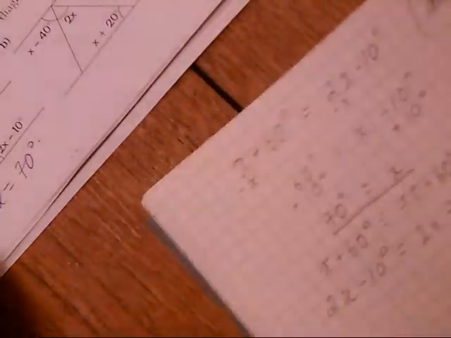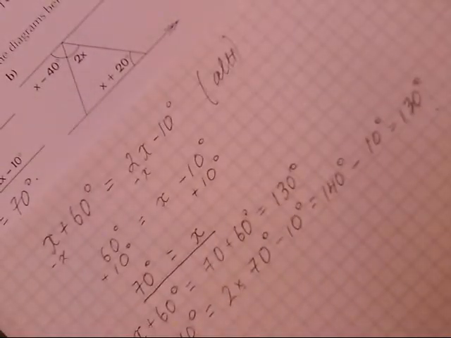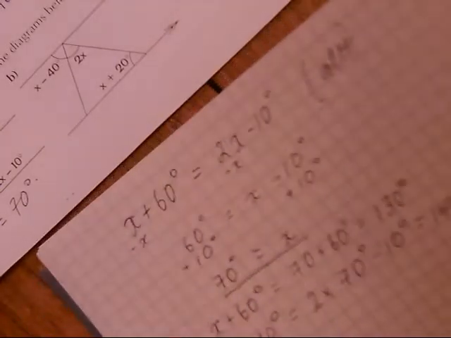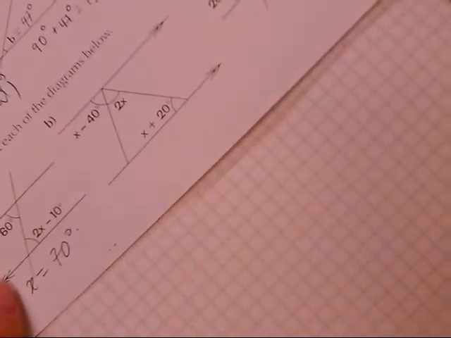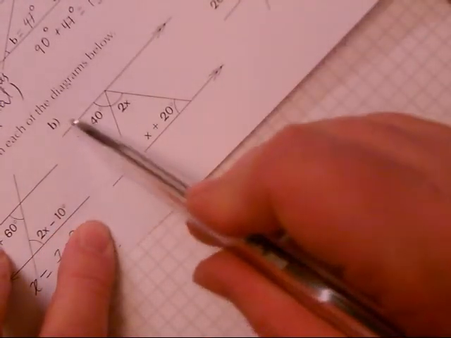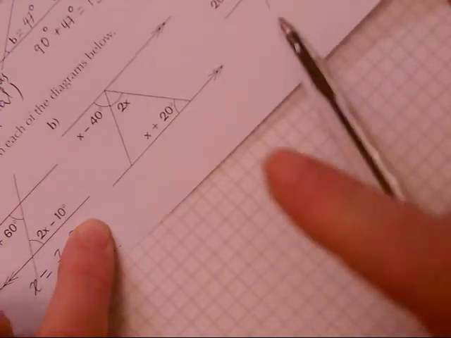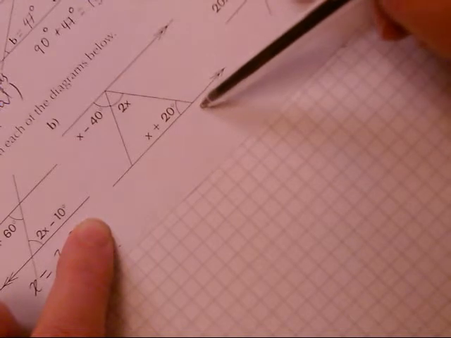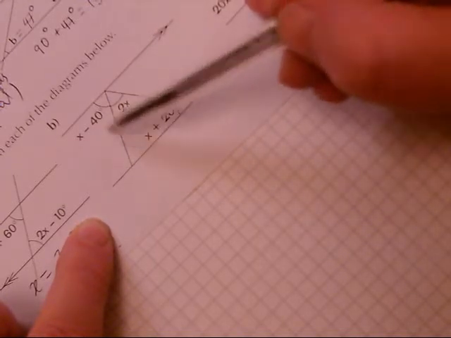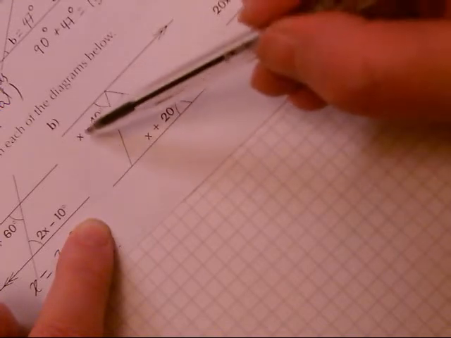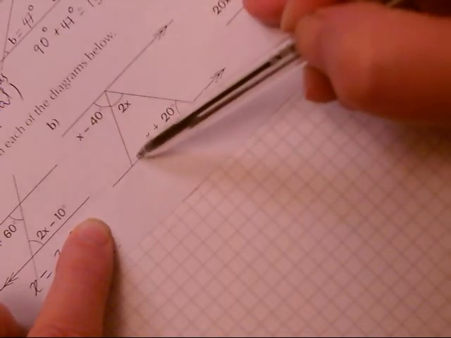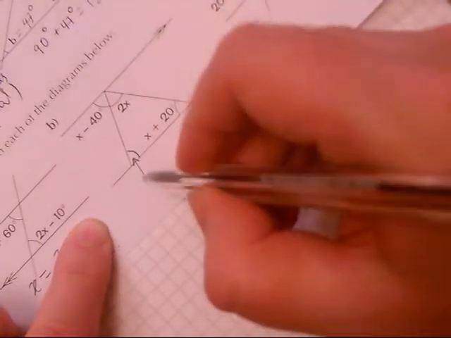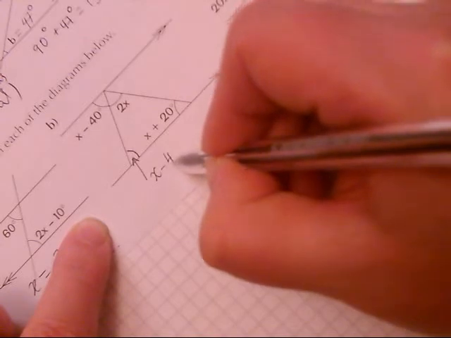Okay, let's see the second diagram now. Let's see what we can do there. We have two parallel lines, and we have more than one transversal. We have one, and we have the second one. With this transversal, as you can see, there is an angle connected with this transversal and the parallel line, x minus 40 degrees, but there is nothing here. Everything we can say is that this angle should be x minus 40 degrees.